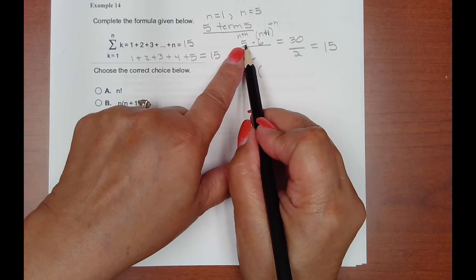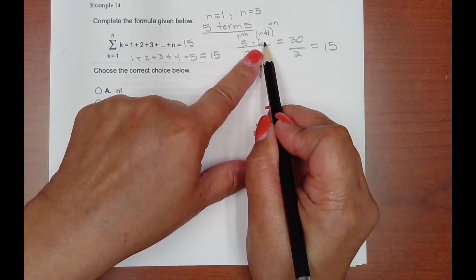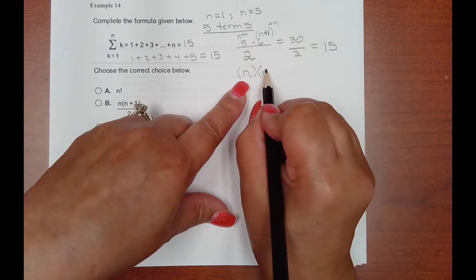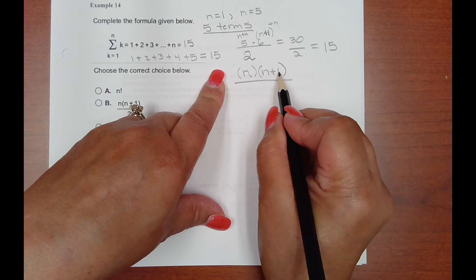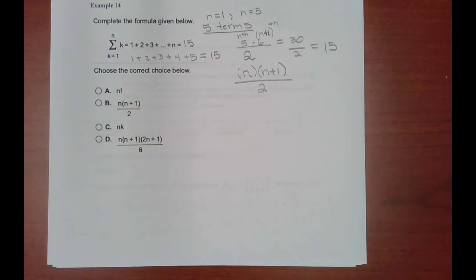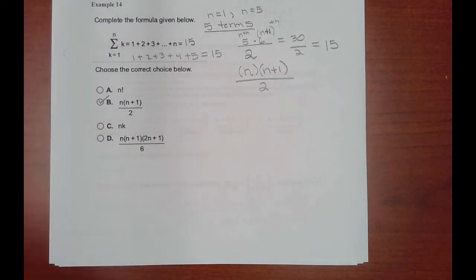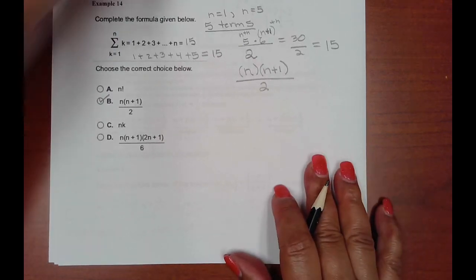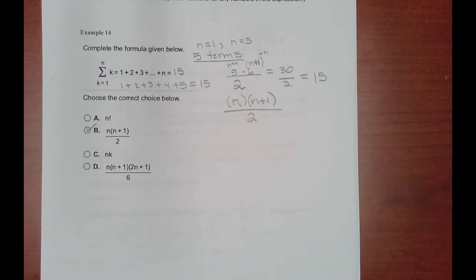The nth term would be the 5th term, and the n plus first term would be 6. So 5 times 6 divided by 2. Excuse me. So that would be that answer. I think that might be the last problem. Yes, and that completes section 12.1.